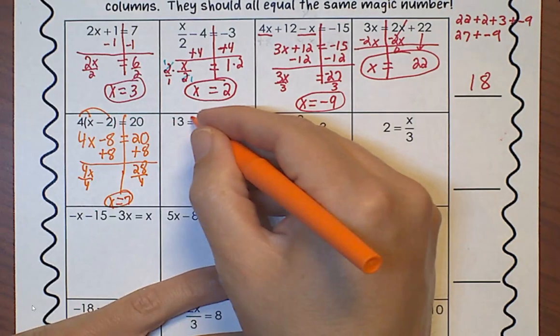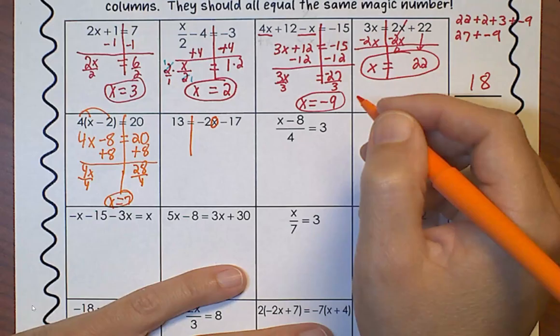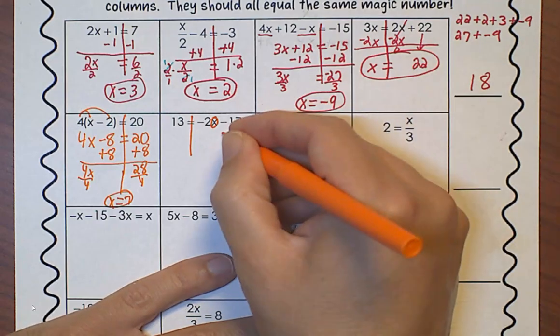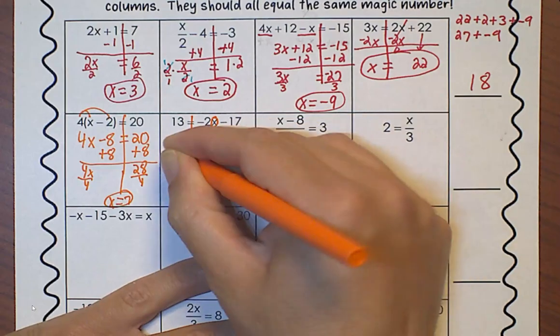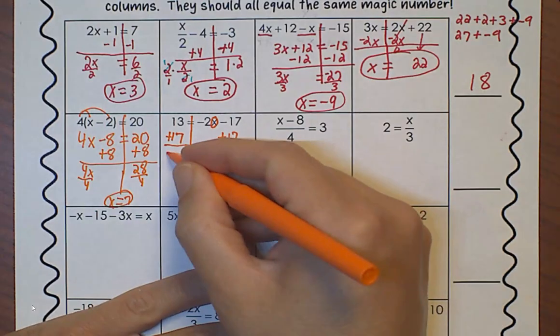Okay, we've already got the variable. We got to relocate that minus 17 with plus 17 because we're trying to get that x all by itself.